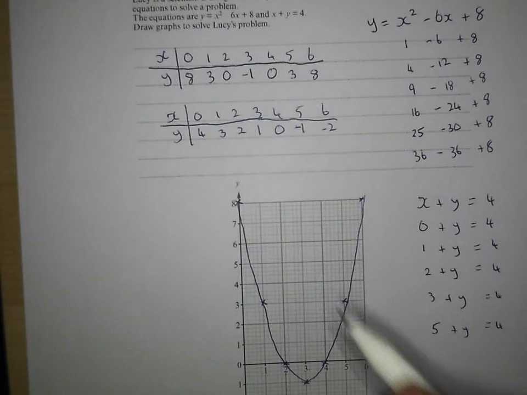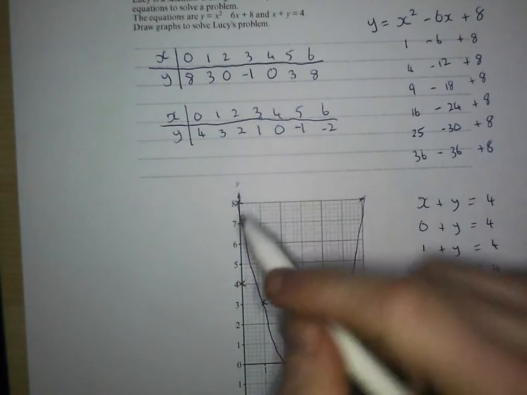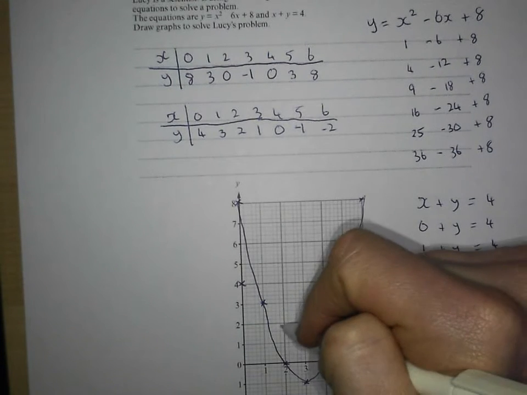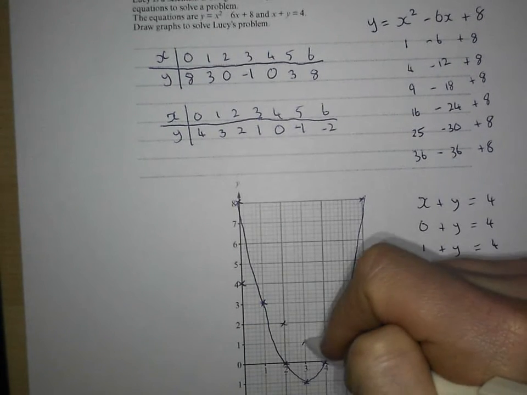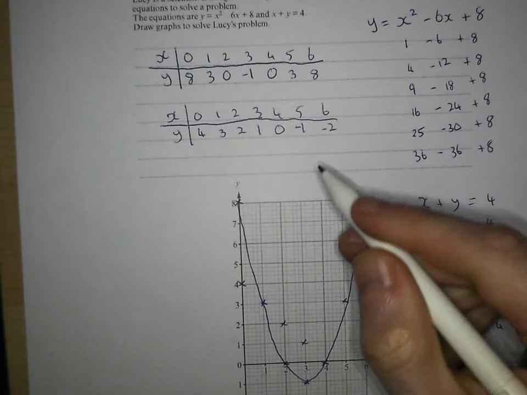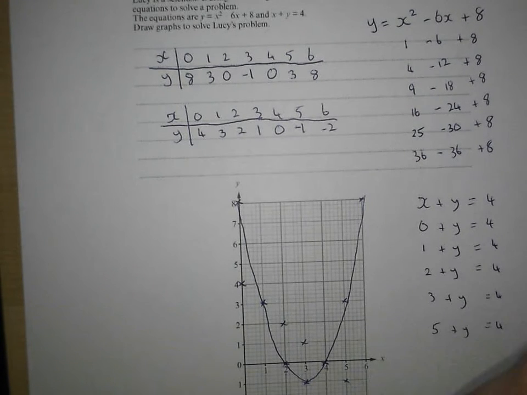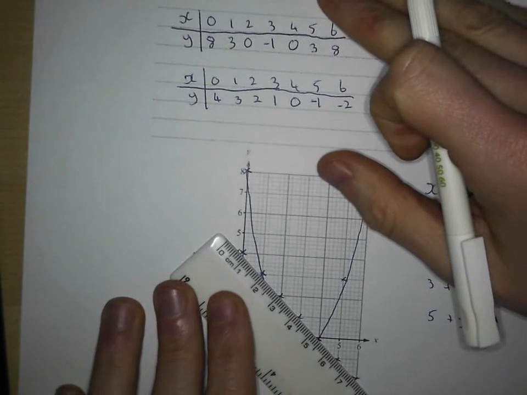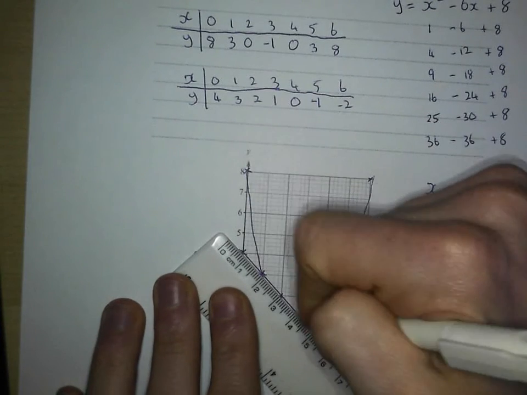Alright, let's plot those on. When x equals 0, y equals 4. When x equals 1, y equals 3. When x equals 2, y equals 2. When x equals 3, y equals 1. When x equals 4, y equals 0. When x equals 5, y is minus 1. And when x equals 6, y is minus 2. All those points should lie in a perfect straight line. Again, not a line of best fit. And if you have a coordinate that's out of sync, it means you've made a mistake.